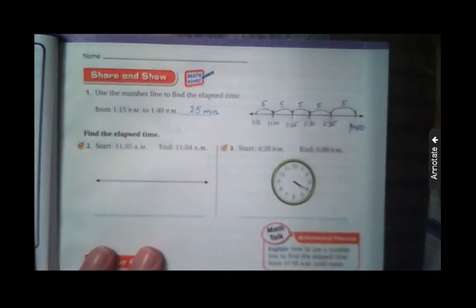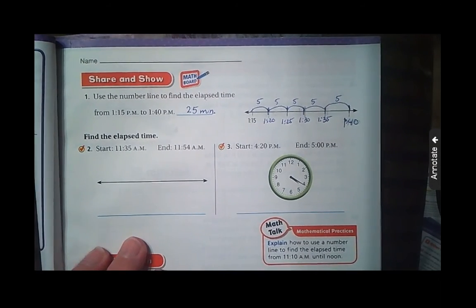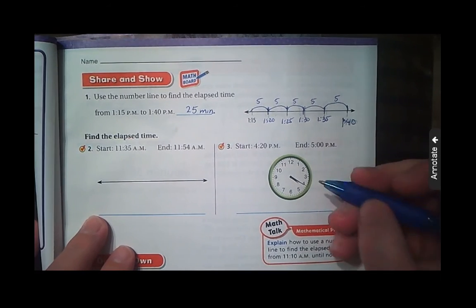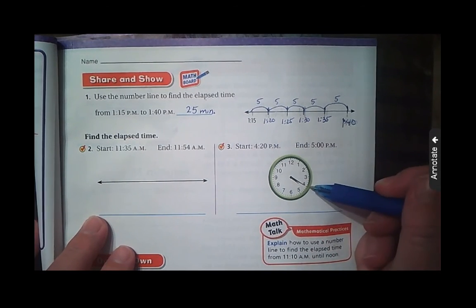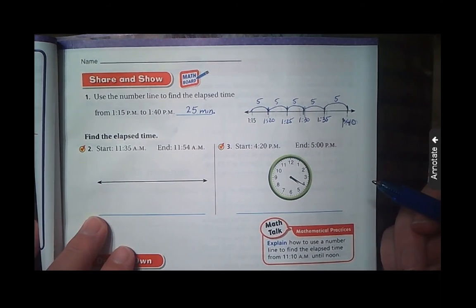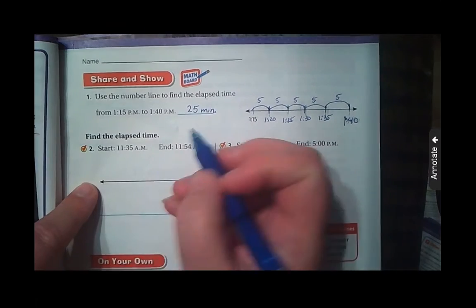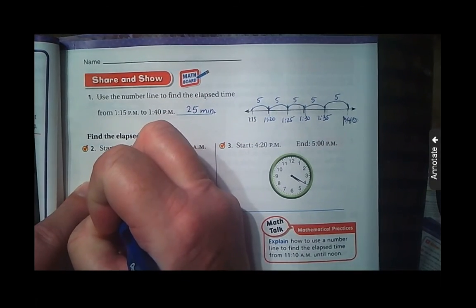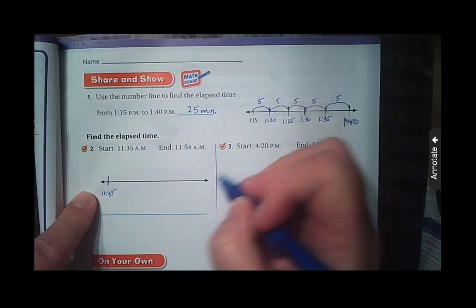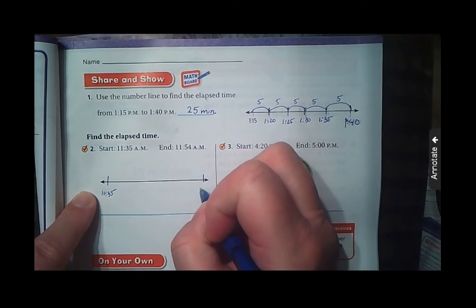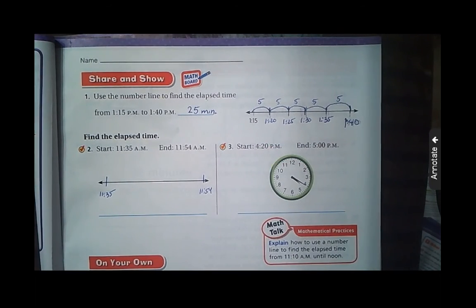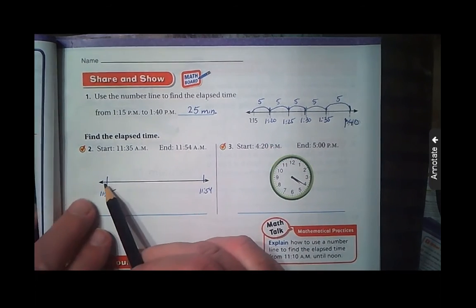So we have find the elapsed time. They have 2 ways. We can use a number line. Okay, and then for this one here, I think the best thing we probably do is use the clock, and count by fives around to 5 o'clock. All right, so let's take a look at the 5. We're going to put in our start time. Our start time is 11:35, and our end time 11:54. I'm going to switch to pencil so I don't mess up putting my lines in.